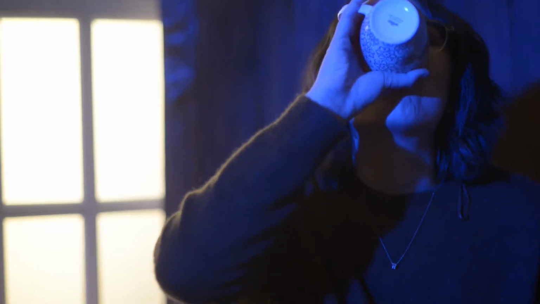Now onto colour. Here we can see a hair light and a key light being used. However, the key has a blue gel filter over it. Gels can be used for creating night scenes in daytime or vice versa.